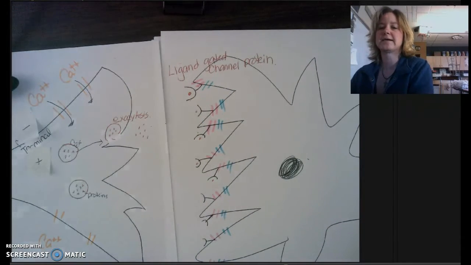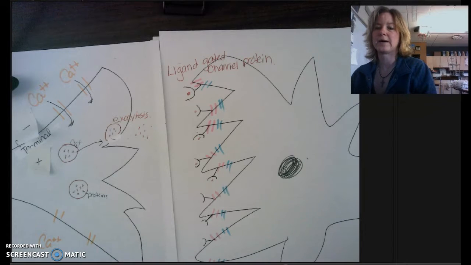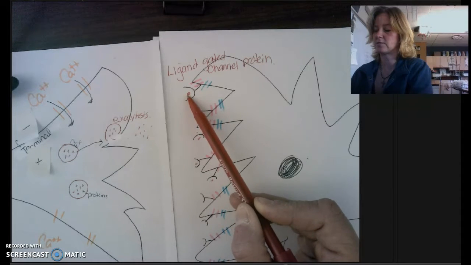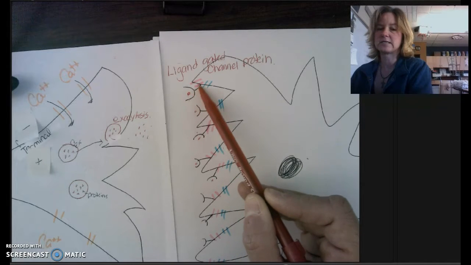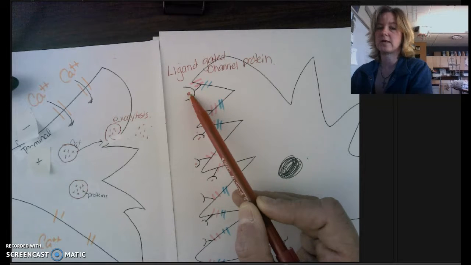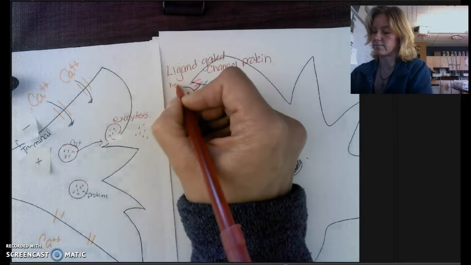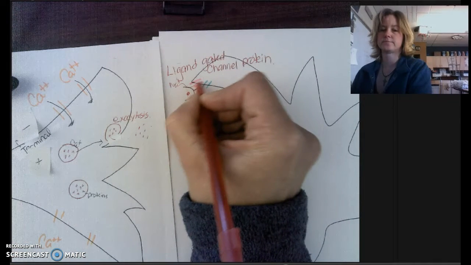Remember, ligand refers to any molecule that binds to a receptor to cause a response. So we have a neurotransmitter binding to a receptor. It is attached to a channel protein, and when our neurotransmitter binds to this receptor, it will open the gate and allow sodium to move in.